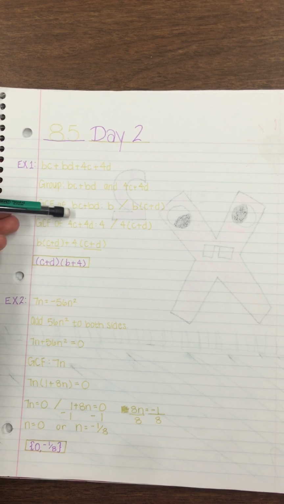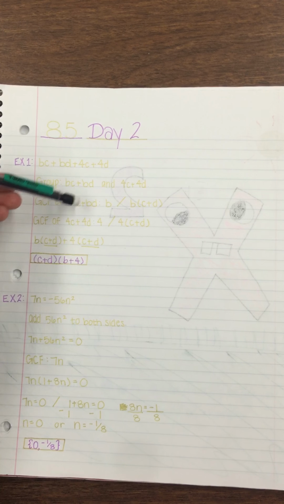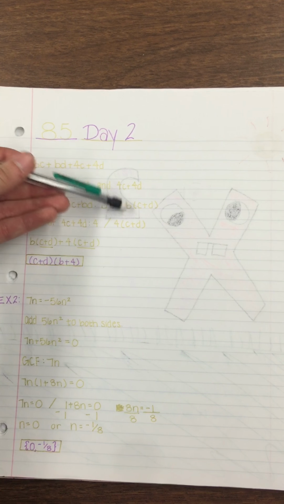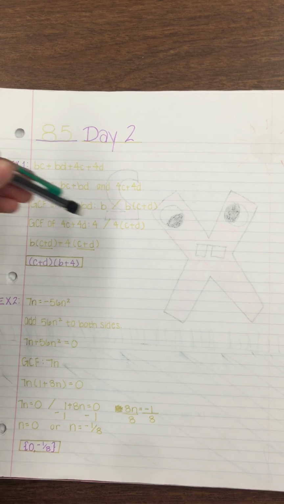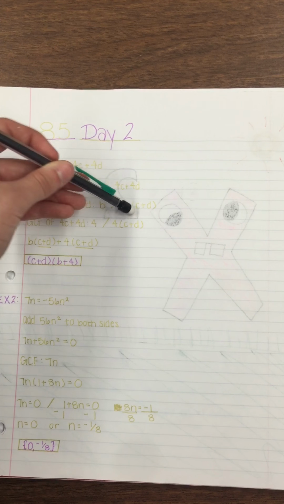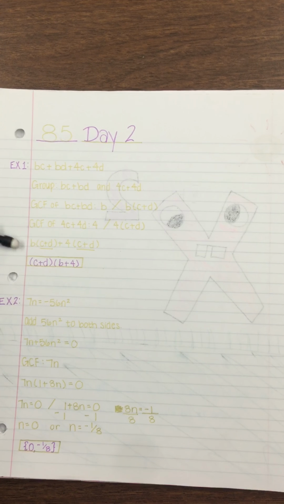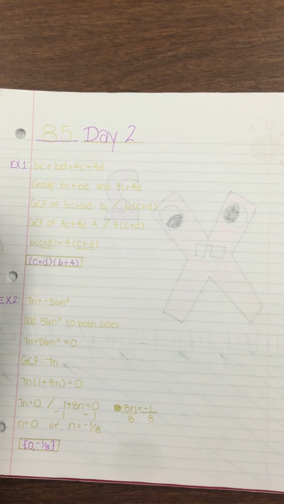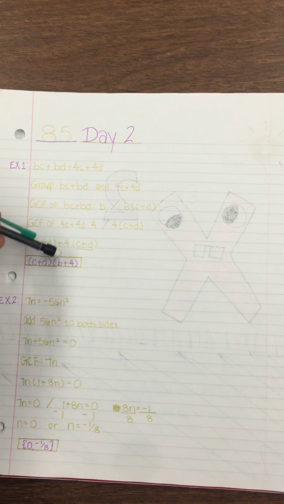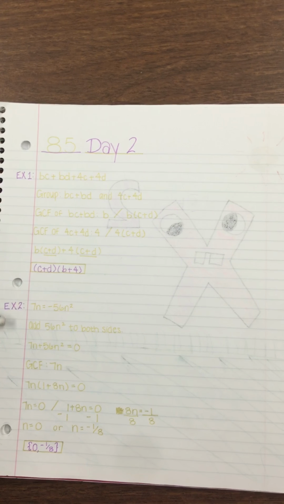The GCF of bc plus bd is b, and b times (c plus d). The GCF of 4c and 4d is 4, because 4 goes into c and d. So you get b(c plus d) plus 4(c plus d), and the answer is (c plus d) times (b plus 4).